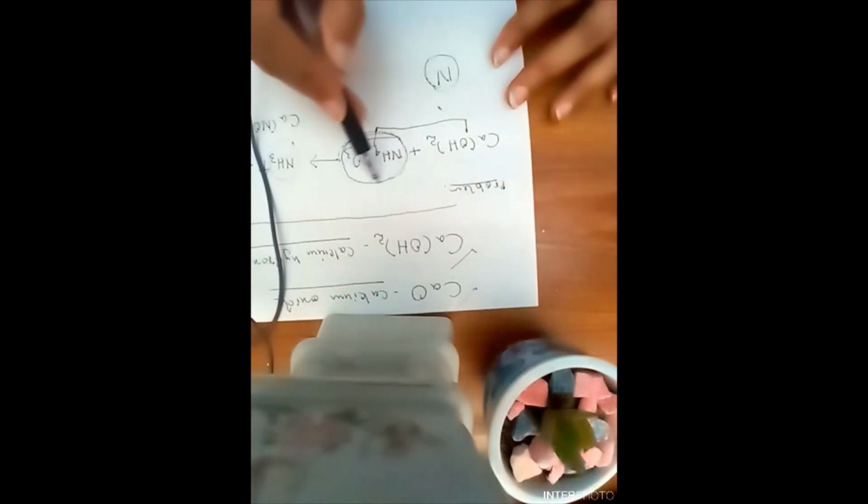Plant needs nitrogen for its growth and development. The nitrogen which is provided in the form of fertilizer through ammonium nitrate salt.